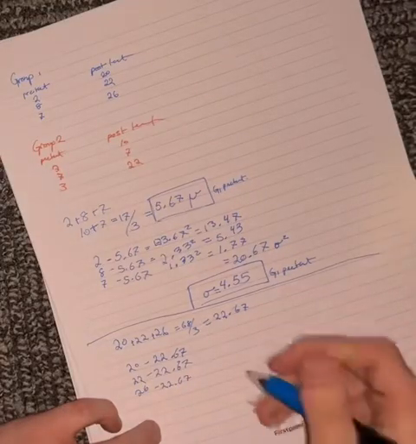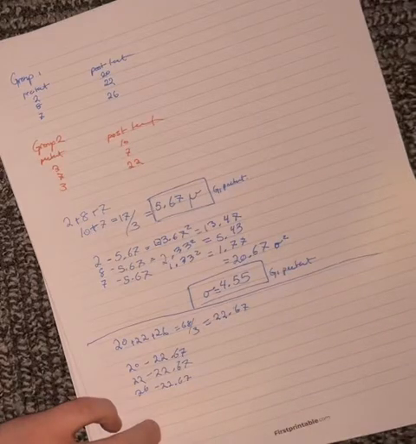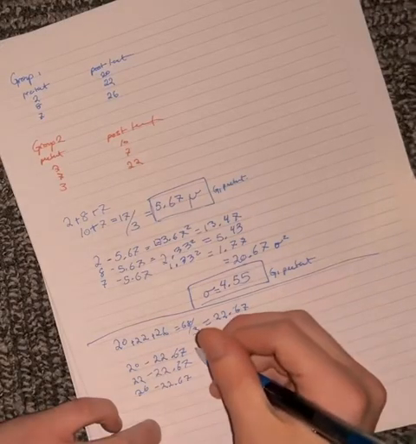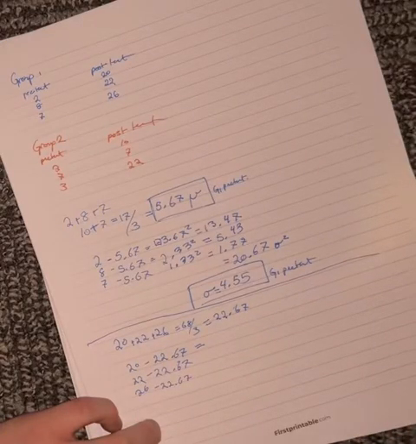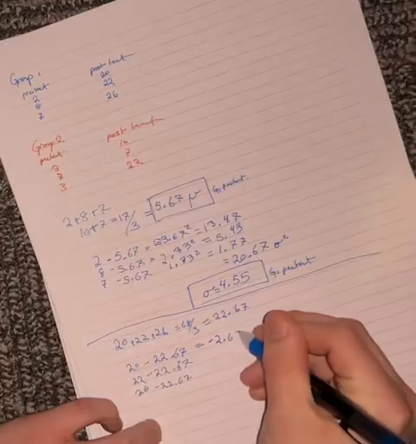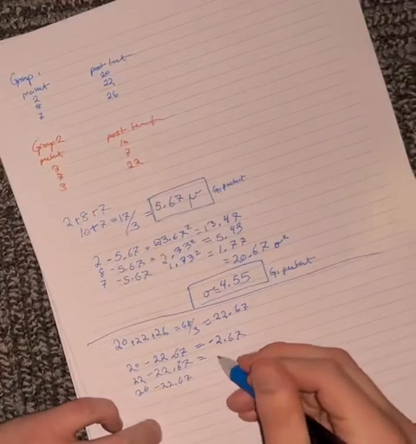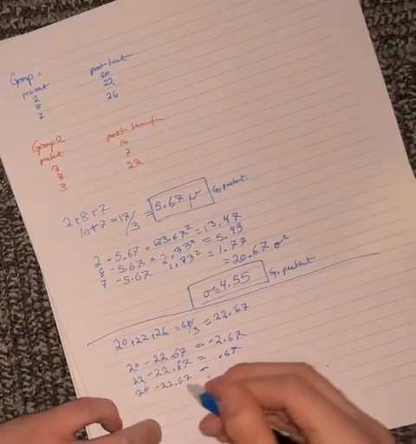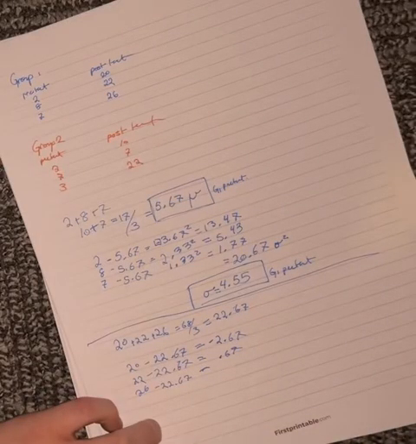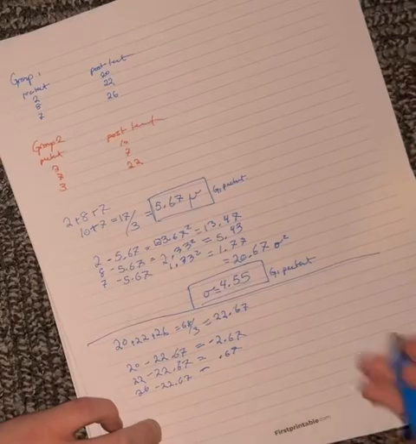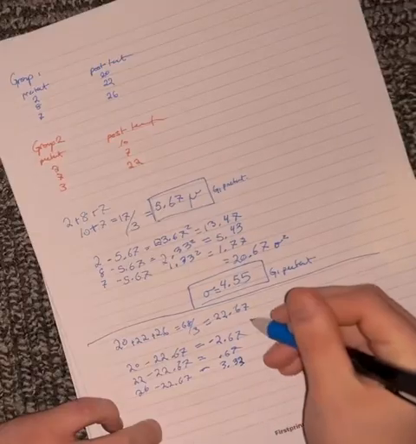22.67. This will be 20 minus 22.67, which is negative 2.67. 22 minus 22.67 should be negative 0.67, and then 26 minus 22.67 will be 3.33. Square each of them.